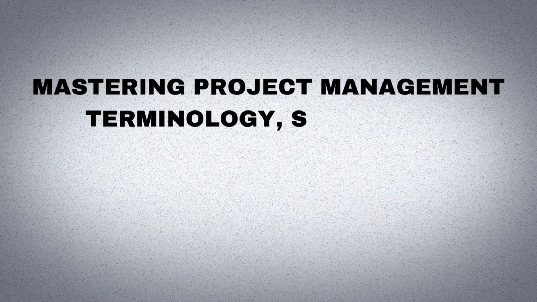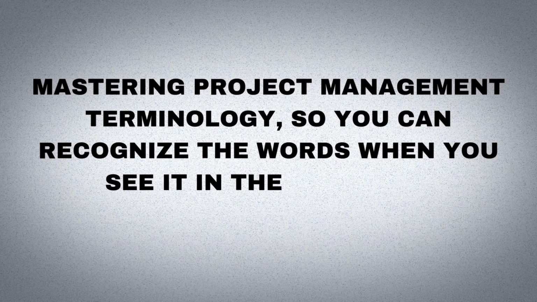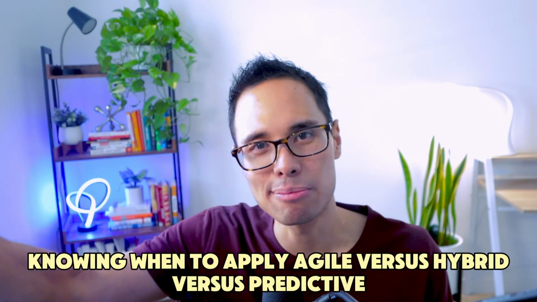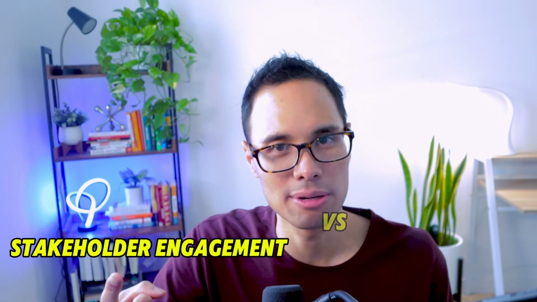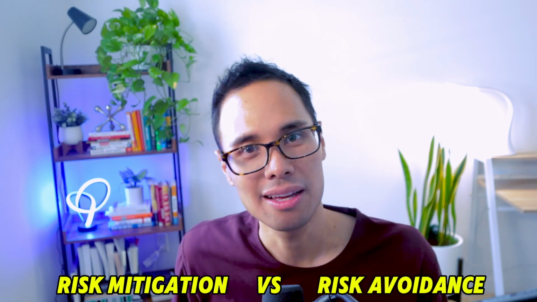Now, the easiest way to guarantee your PMP success is by mastering project management terminology so you can recognize the words when you see it in the question. Now, I'm not telling you to memorize, but to understand the concepts. Remember, your PMP exam, it's not a memorization type test. For example, knowing when to apply agile versus hybrid versus predictive, and being familiar with terms like stakeholder engagement versus stakeholder management, and risk mitigation versus risk avoidance. Understanding the small details can help you rule out answers that may actually be incorrect.